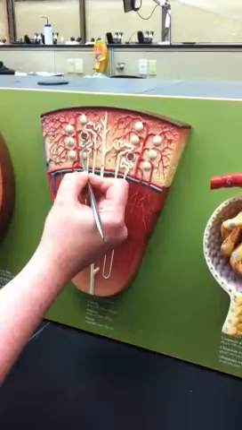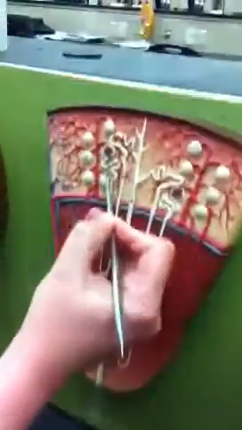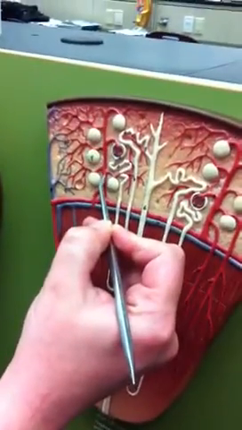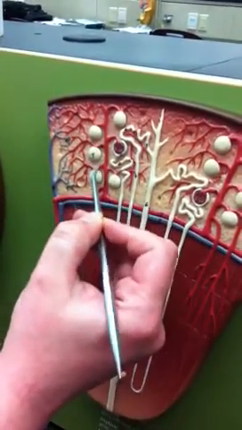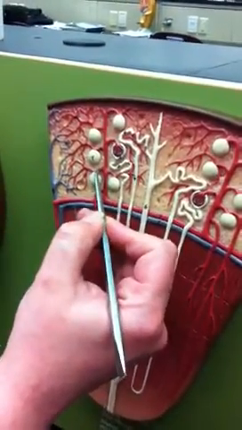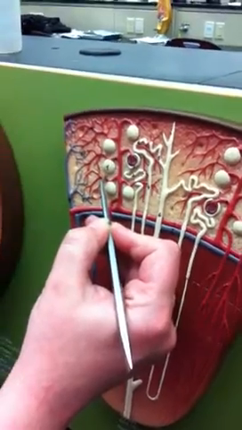The white one? No, the red. See how it's not branching off cortical radiate? So that's efferent. Oh, I couldn't see. It's tiny from here. Yes, it's tiny. Afferent, efferent. Make sense? Yep.